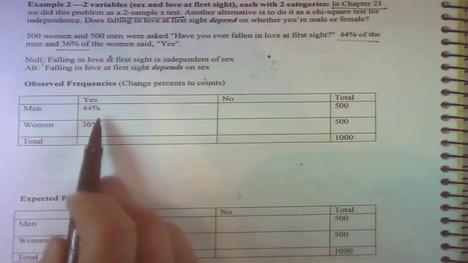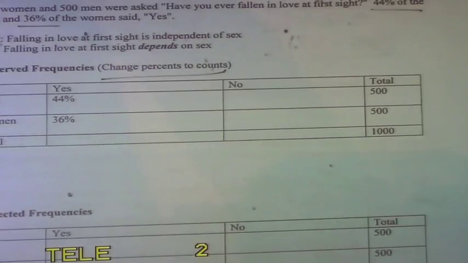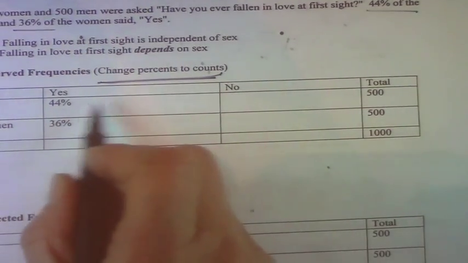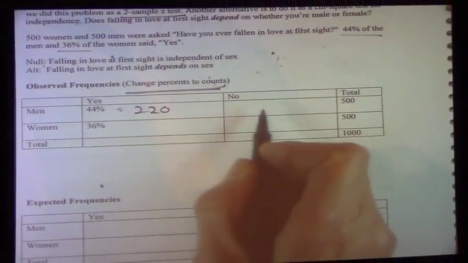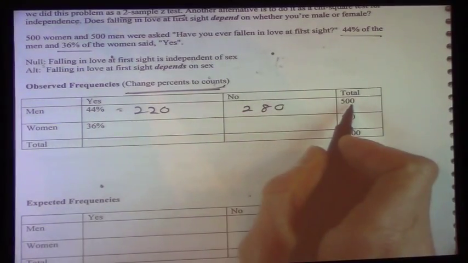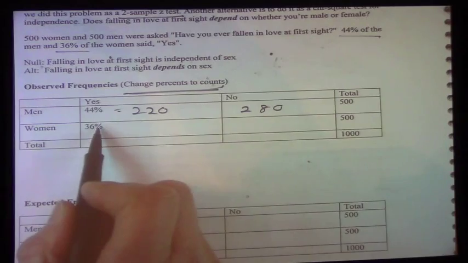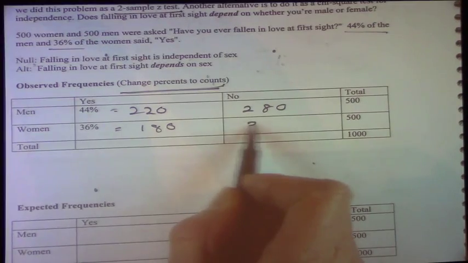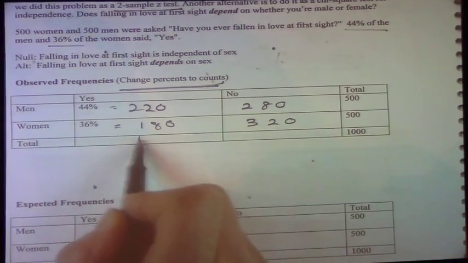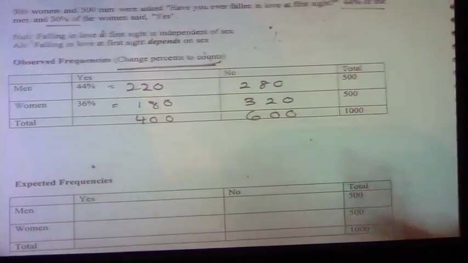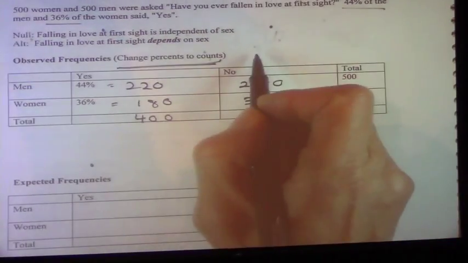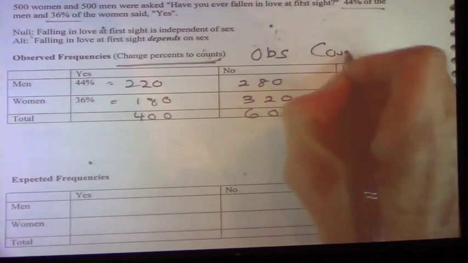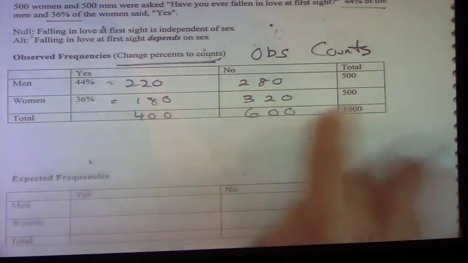The first thing we have to do is change the percents to counts. And that's the hardest part about it. So 44% of the 500, that's 220. That means this is 280, because it has to add up to 500. 36% of 500 is 180. I'm just changing them. That means this is 320. And that means this adds up to 400, and this adds up to 600. So now we have our observed counts.